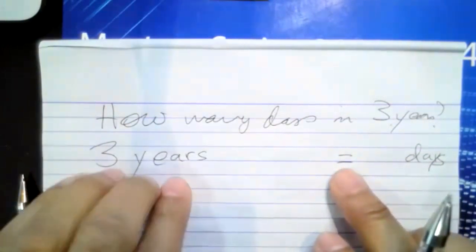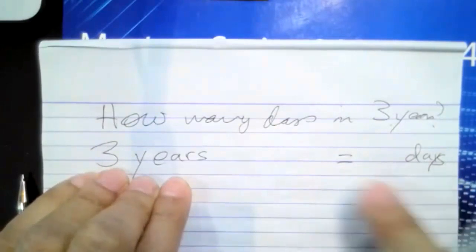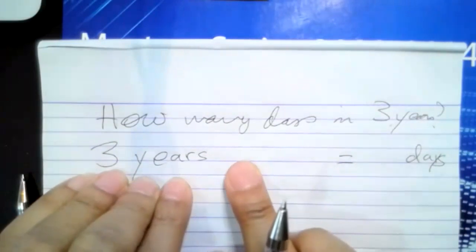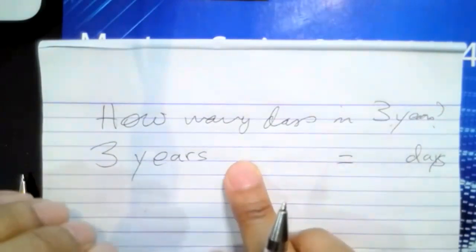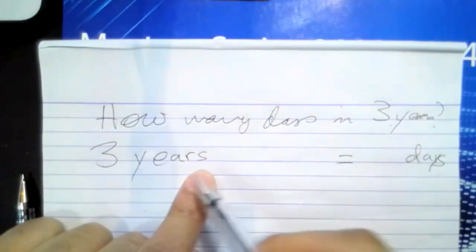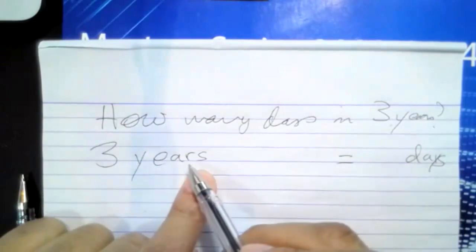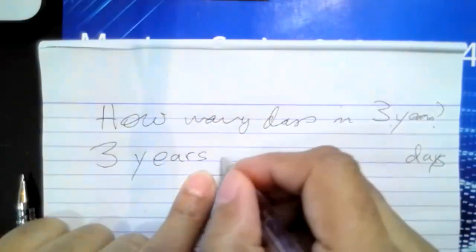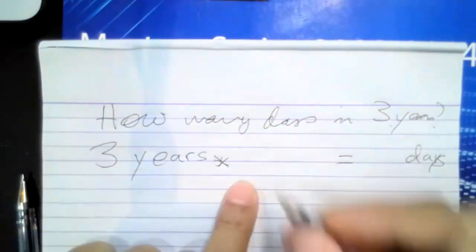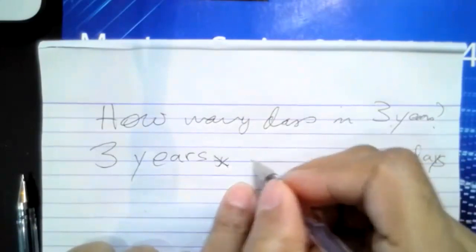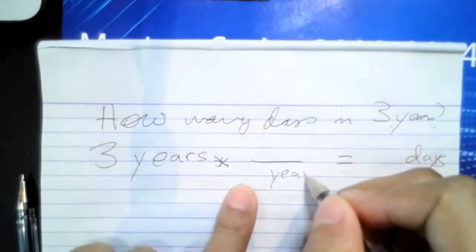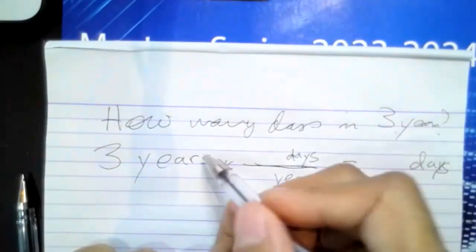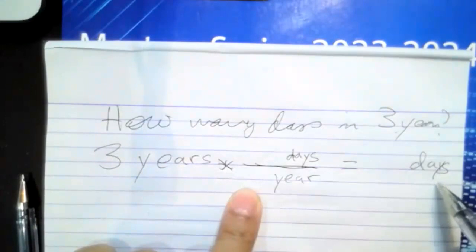So you want 3 years to be equal to a certain number of days. So here's where I apply my conversion factor. This is the dimensional analysis. So I know that I have years in the numerator, so I want to cancel years and end up with days. So I want to multiply this by a conversion that will have years in the denominator and days in the numerator. And then years will cancel, and then I'll end up with days.